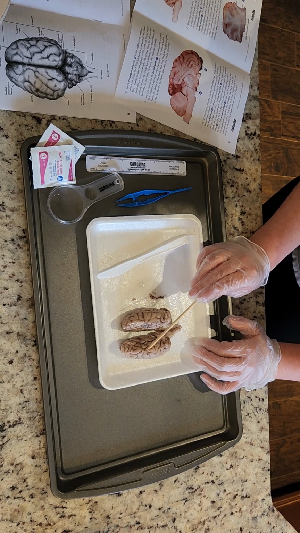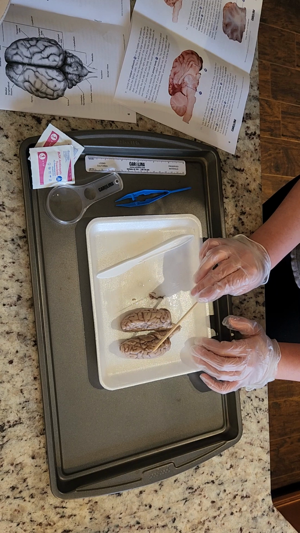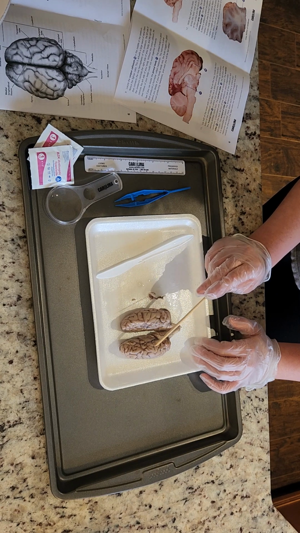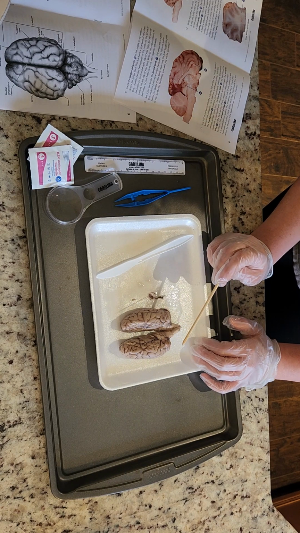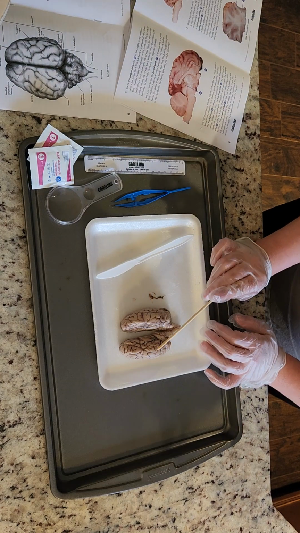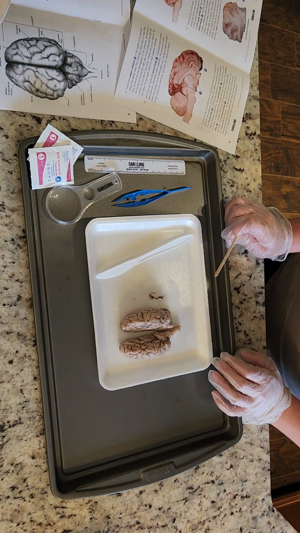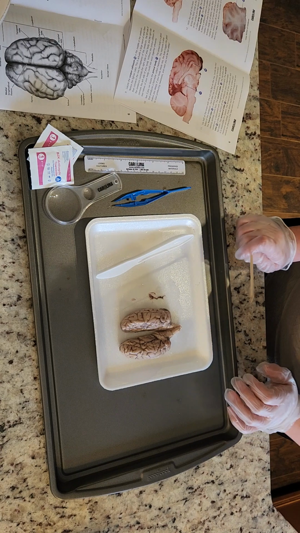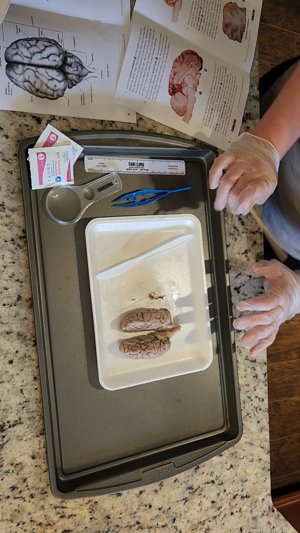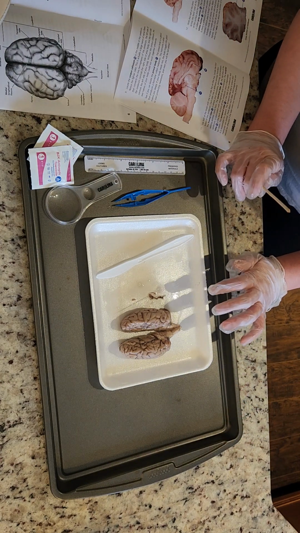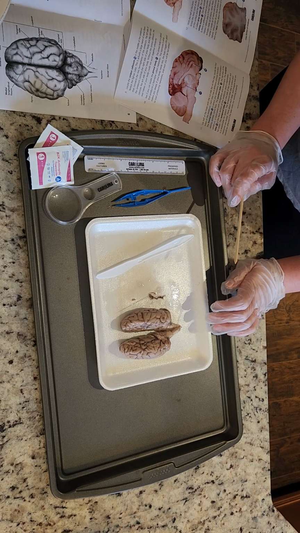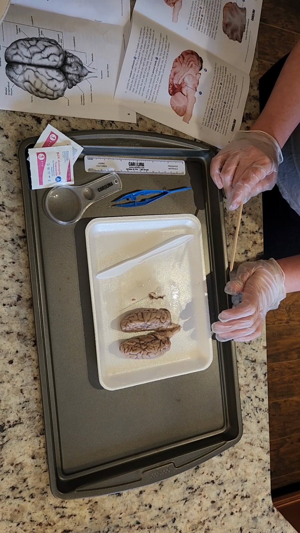It's the middle part of the cerebrum. And then I'll have pictures as well to better illustrate where these places are that I'm talking about. I just wanted to do a video and pictures to better thoroughly document what I'm doing.